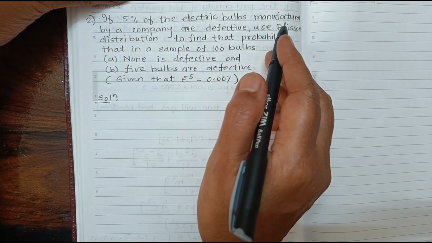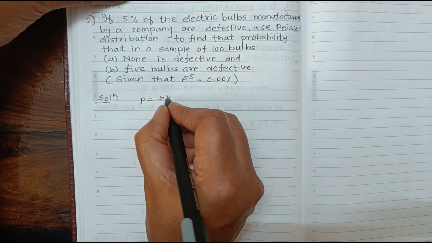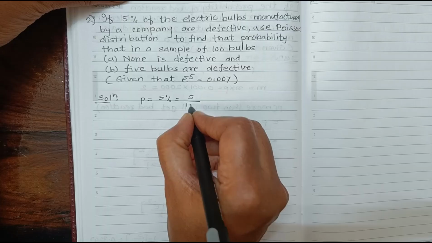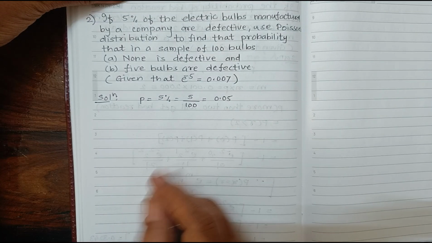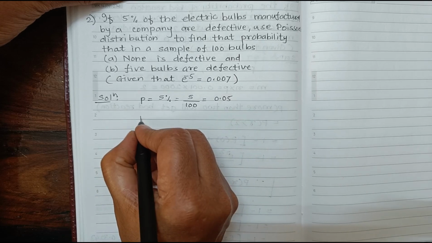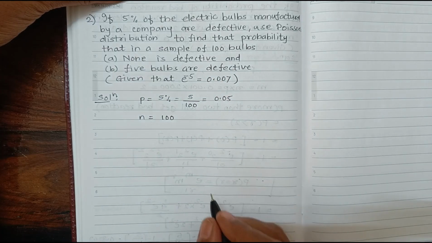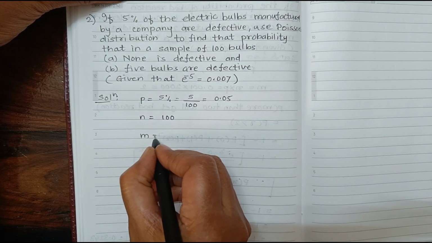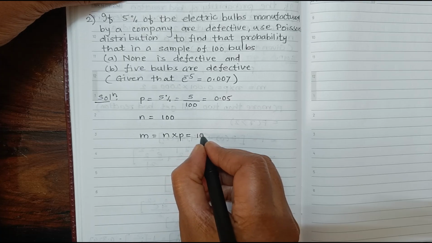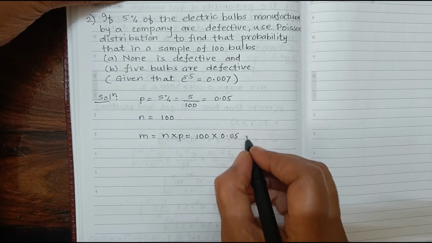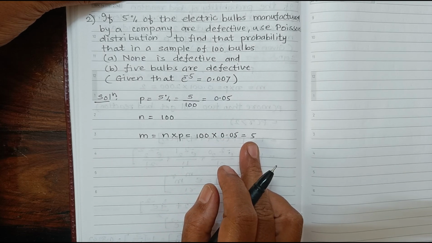Now 5% electric bulbs are defective. Therefore, small p is equal to 5% means 5 upon 100 is equal to 0.05. P is small. Now n is 100 bulbs, sample of 100 bulbs. Therefore, n is 100. Now mean is n into p is equal to 100 into 0.05 is equal to 5.